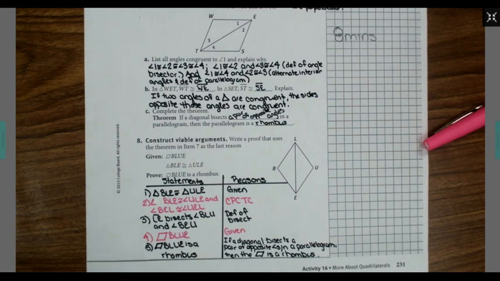The answers to questions number 7 and 8 have been provided. I was able to state that angles 1, 2, 3, and 4 were all congruent. I knew that the definition of angle bisector proved that 1 and 2 were congruent, and 3 and 4. But because I knew that this was a parallelogram, I also know alternate interior angles are congruent. So I could say 1 and 4 and 2 and 3 were congruent.